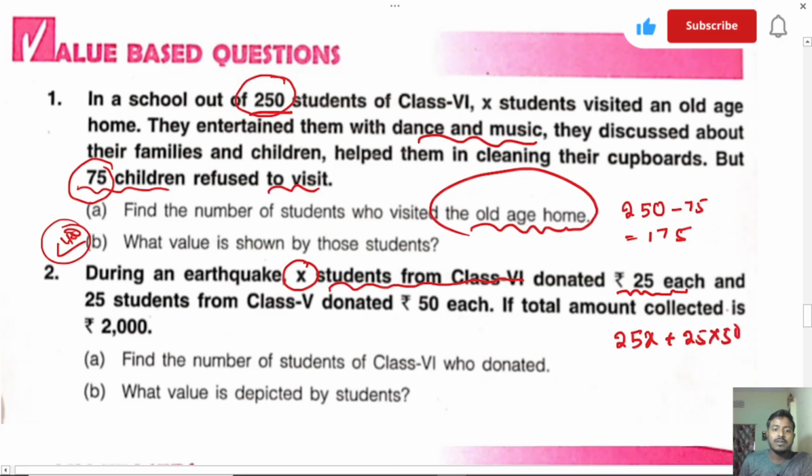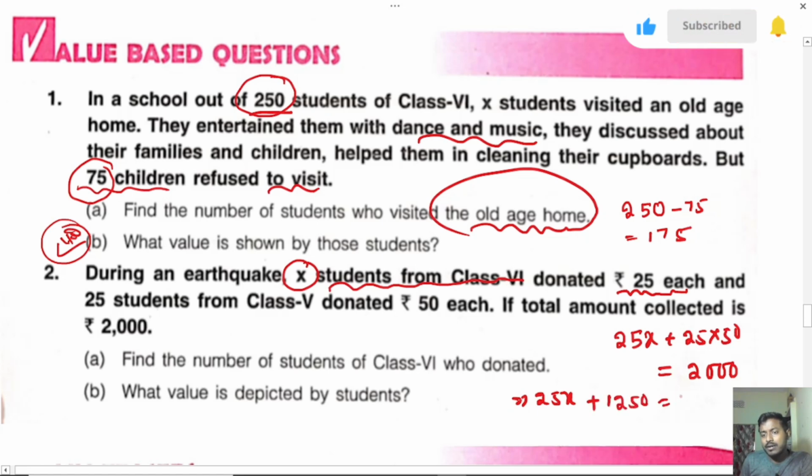Any doubt? Find the number of students of VI who donated. Total money is equal to 2000. Understand? Now we can write 25x plus 25 into 50, that is 1250, equal to 2000. Now 25x equal to 2000 minus 1250.